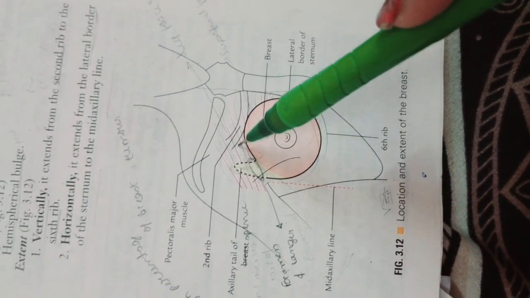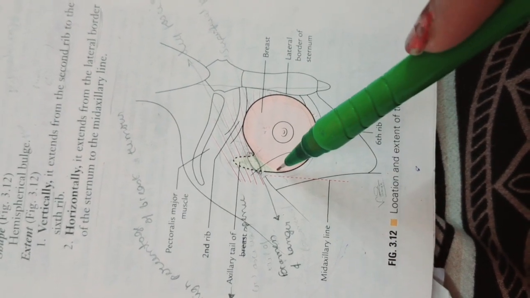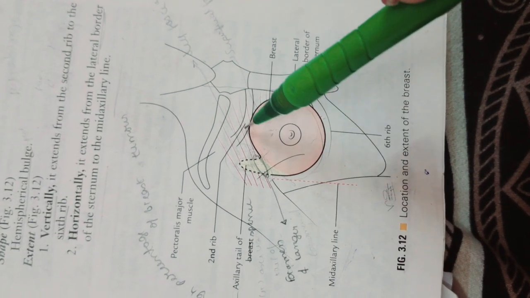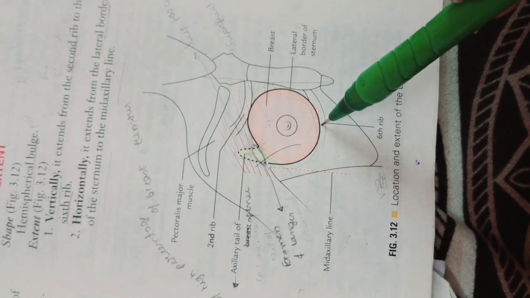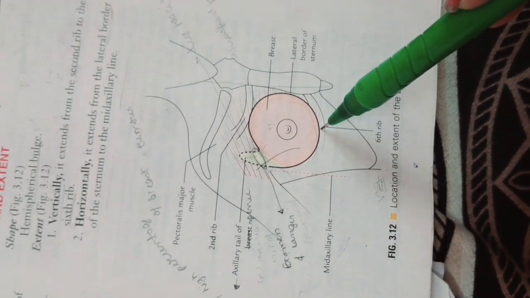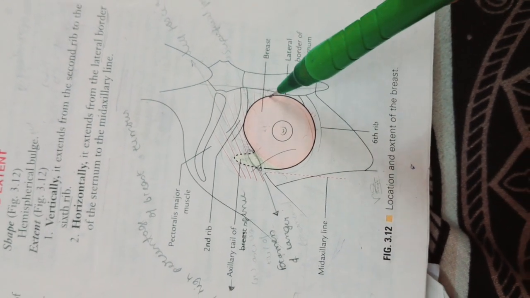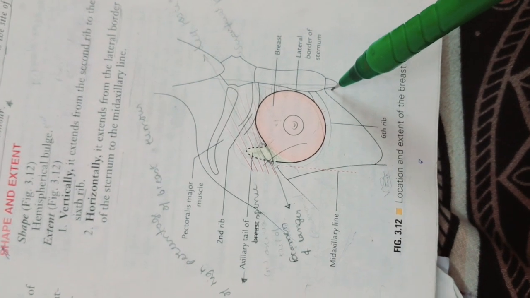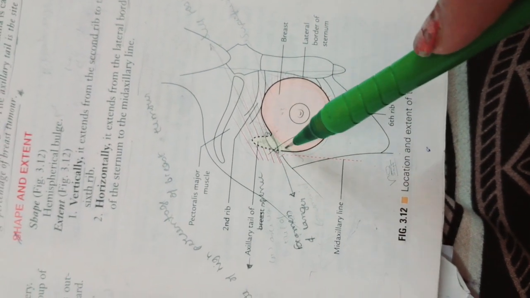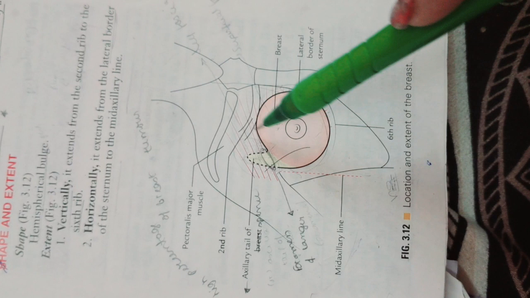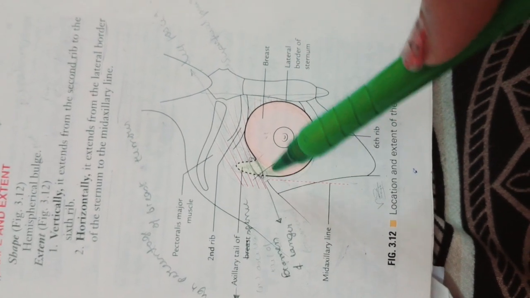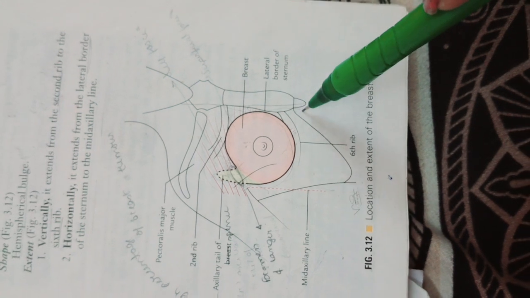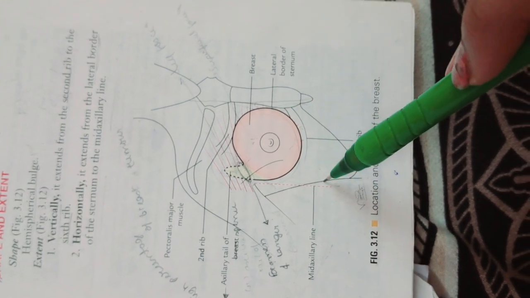Shape: it is hemispherically bulged. Vertically it extends from second to sixth ribs, and horizontally it extends from lateral border of sternum to the mid axillary line.